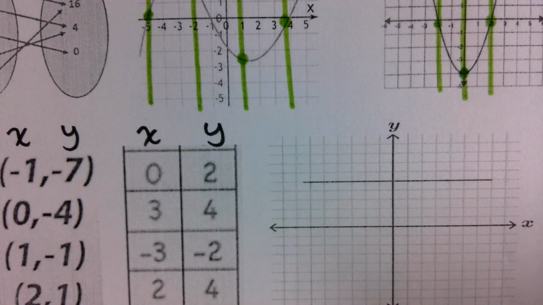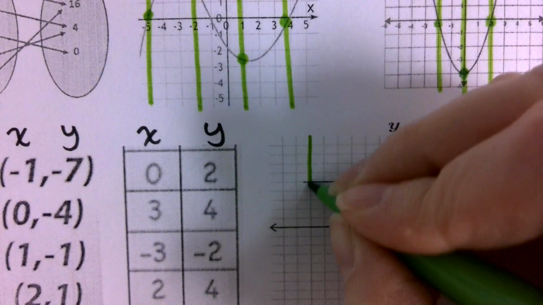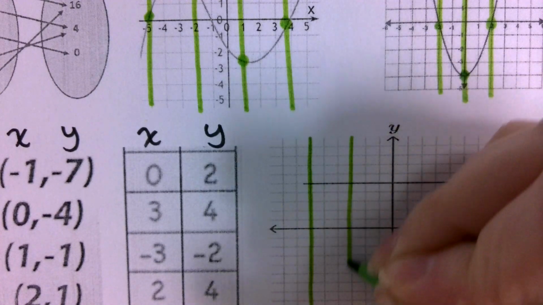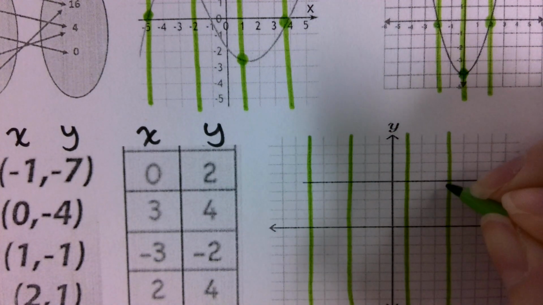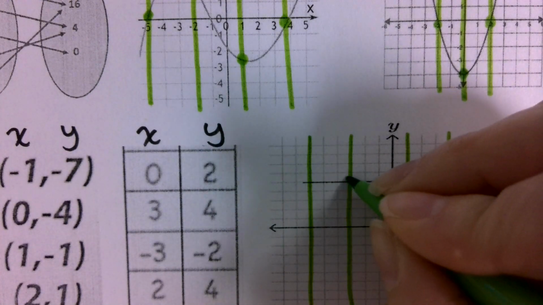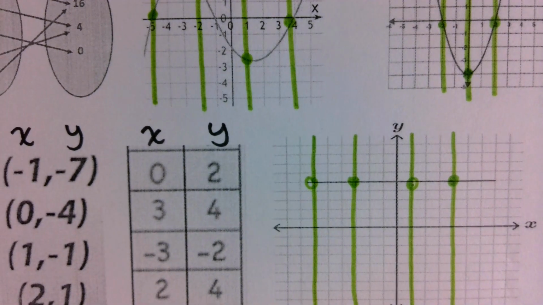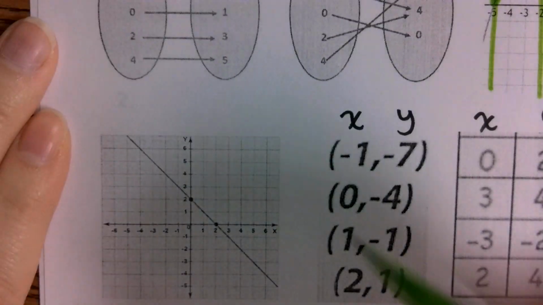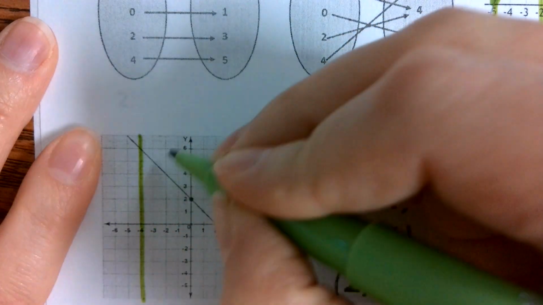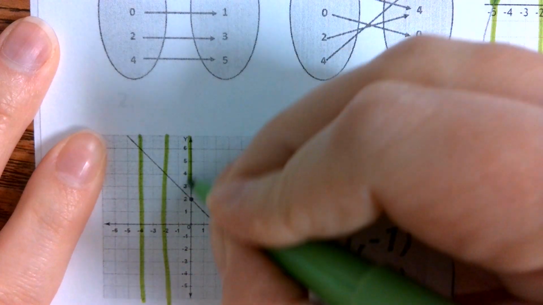Taking a look here, a nice flat horizontal line. Obviously, I'm only going to cross it at one spot no matter where I draw my vertical line. Here, here, here, here. That vertical line will only pass it at one point. Same thing on this one.